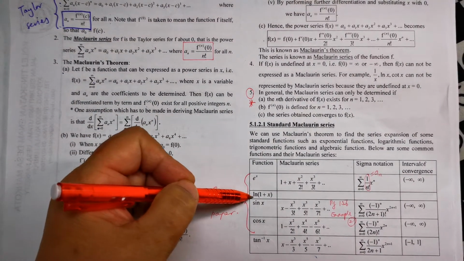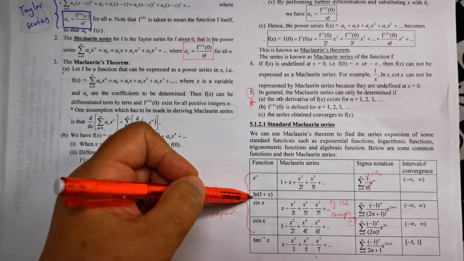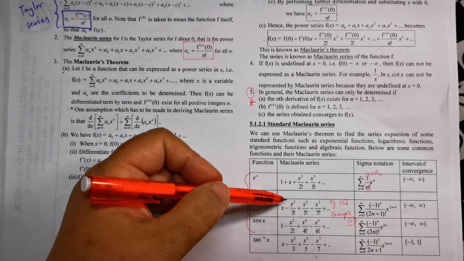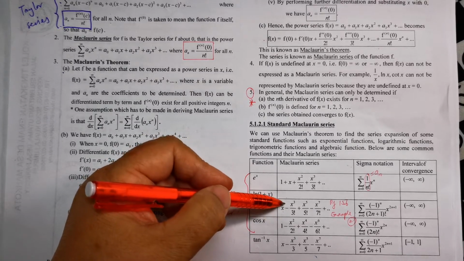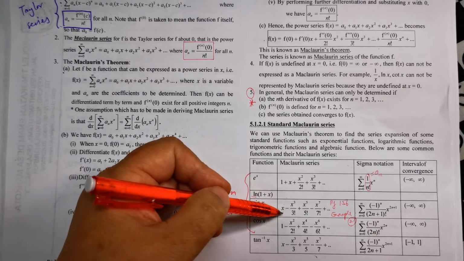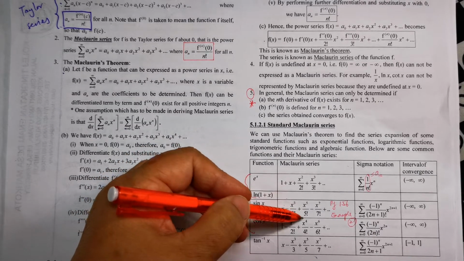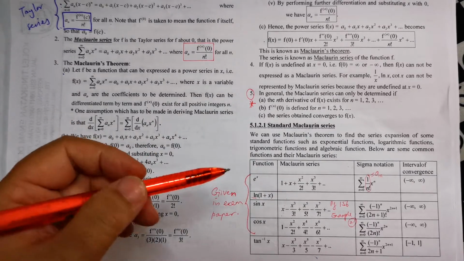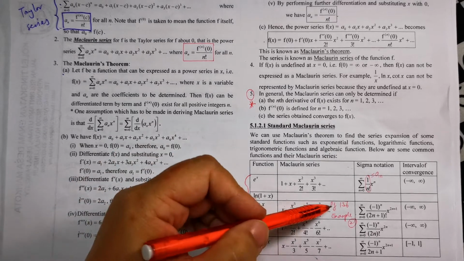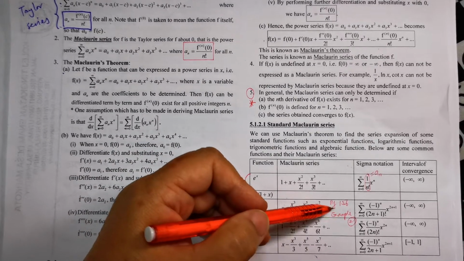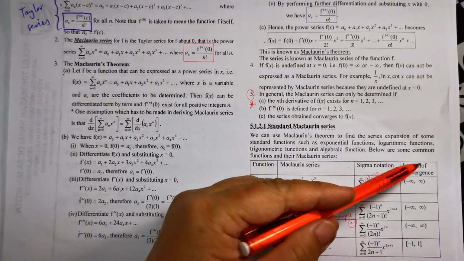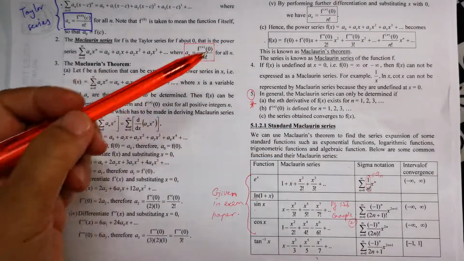The second one is ln(1 plus x). Later we are going to discuss this, then you can fill up this table. This is for sin x. You see that the power of x is all the odd numbers 1, 3, 5, 7, and the denominator just follows: x, factorial 1; x cubed, factorial 3; x to the 5, factorial 5, and so on. You can see how we can get this Maclaurin series for sin x in page 156, example number 2. You can go through it yourself. And the interval of convergence is also all real numbers.